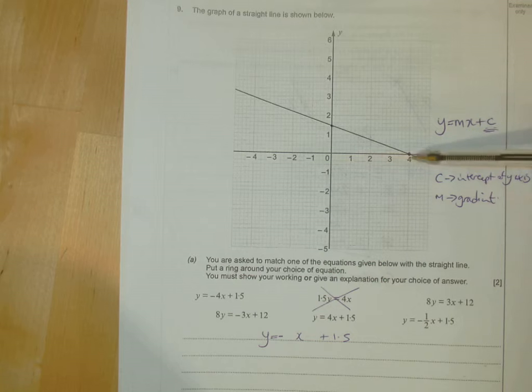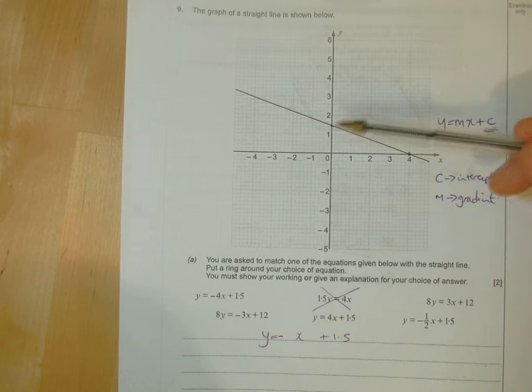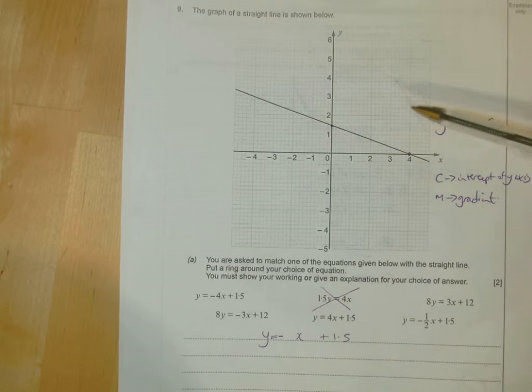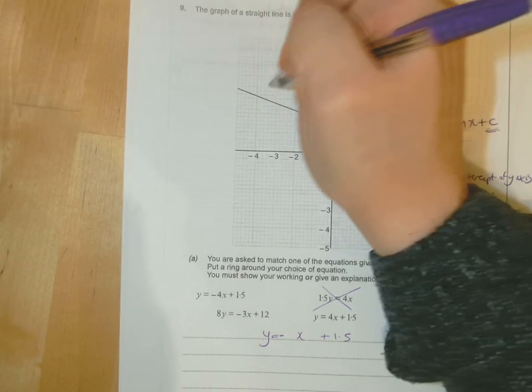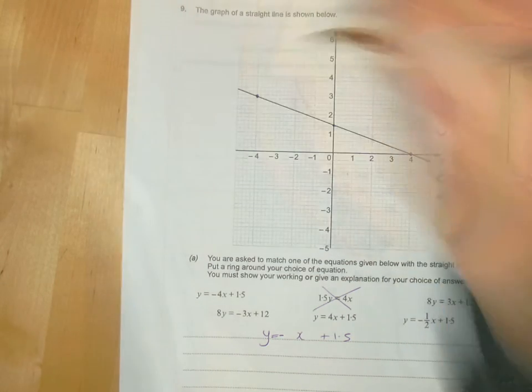Now that's going across 4, that's okay, but the height, the drop there will be 1.5, okay? 1.5, 1.5. And I need to be careful because this is non-calculated paper, so I need to be careful that I get the drop right. Now, the other point I found was up here, okay? This one here, there, okay?